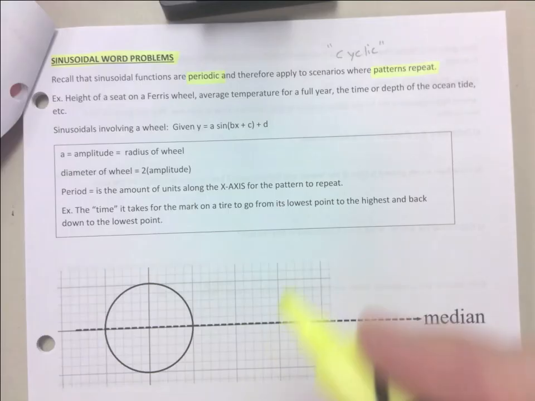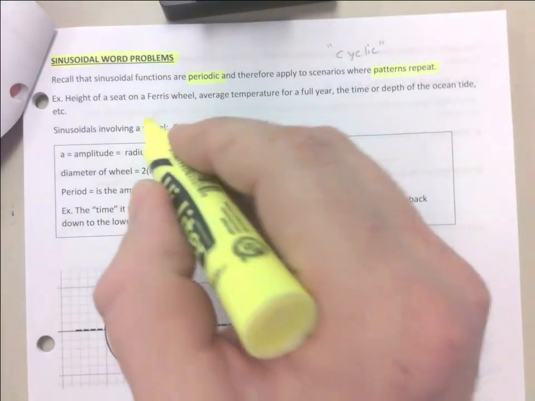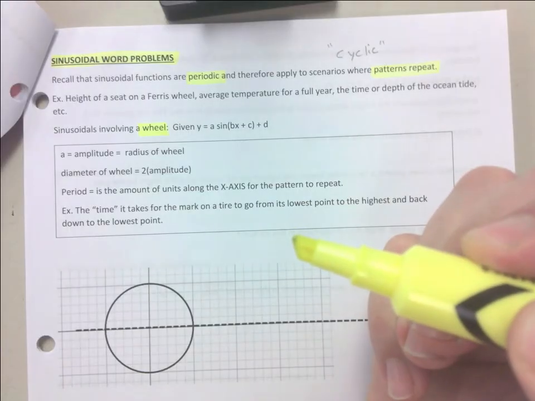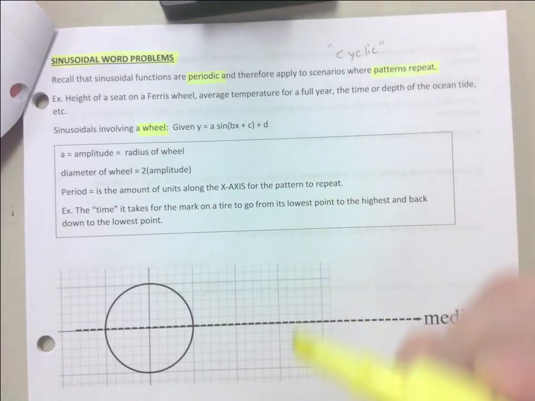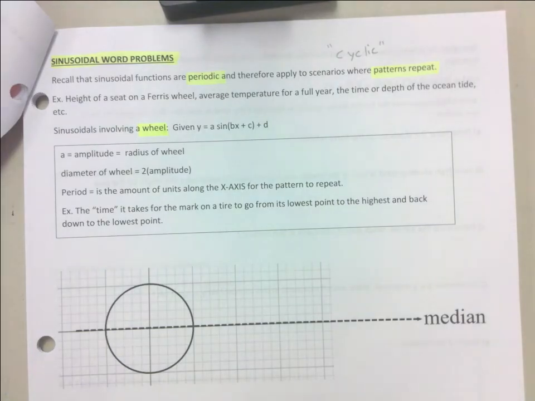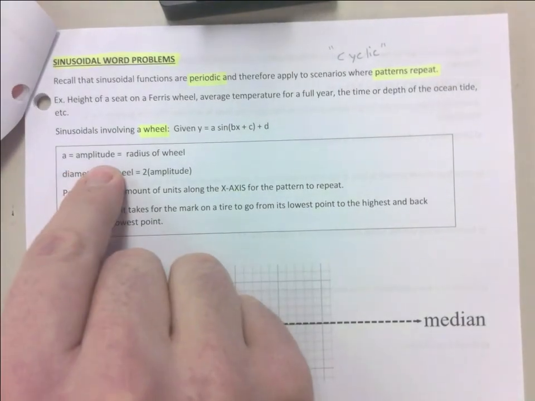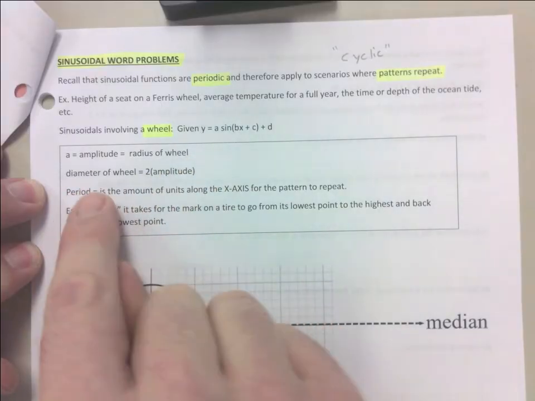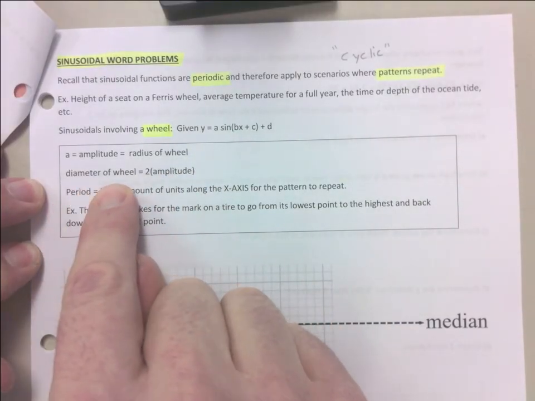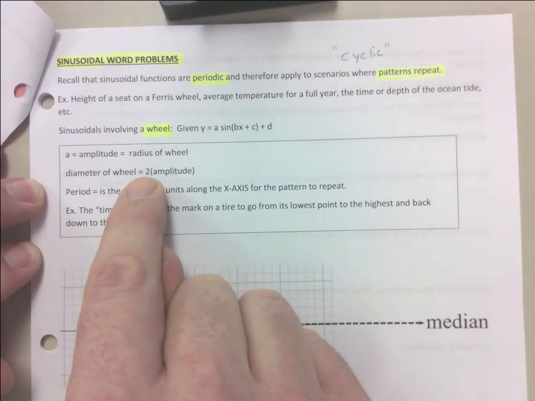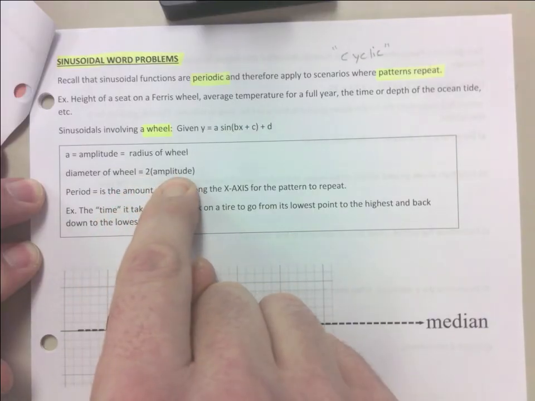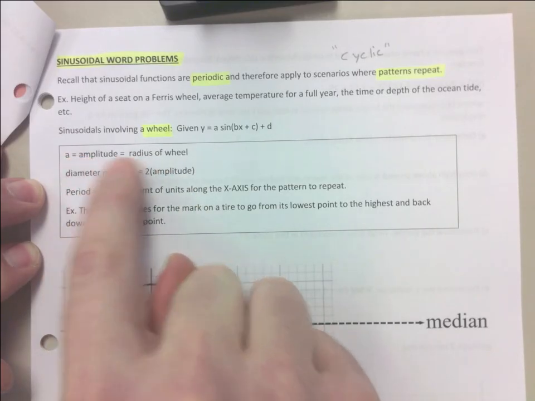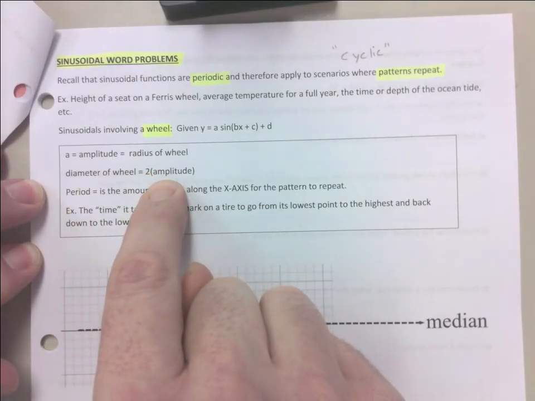Here is some important information. When it comes to a wheel, this is specific to a wheel. A is the amplitude, which is the radius of the wheel. Okay, I will show you in a bit why. The diameter of that wheel will be 2 times the amplitude. Just think about it. If the radius is the amplitude, then the diameter would be 2 times the amplitude.